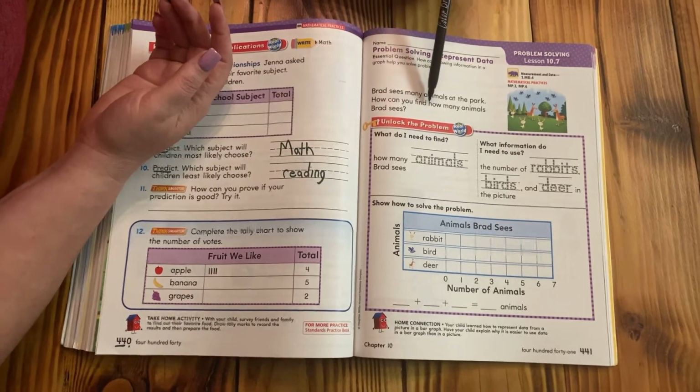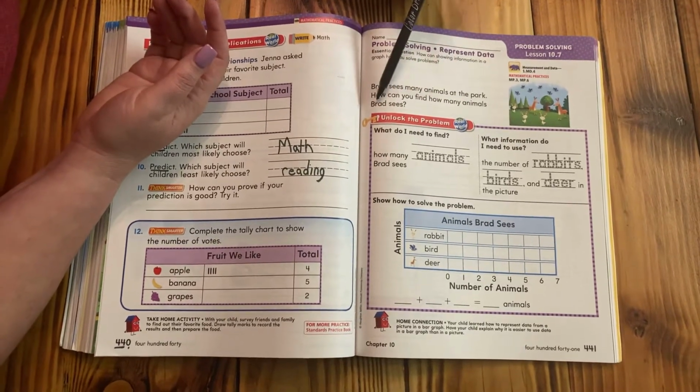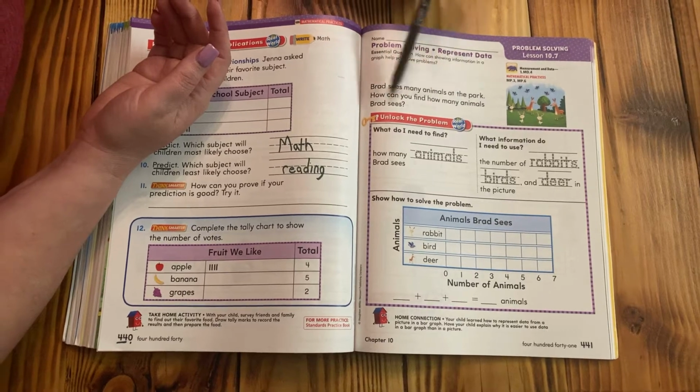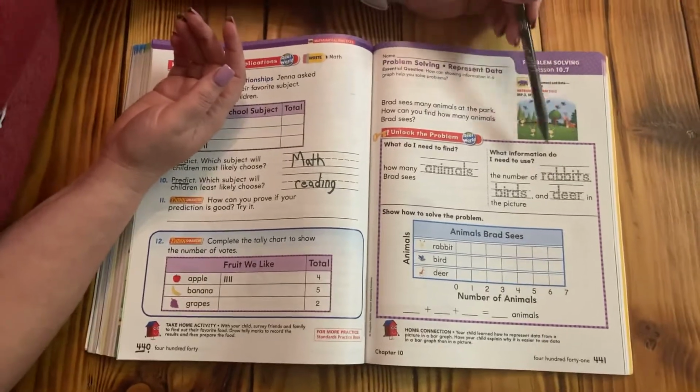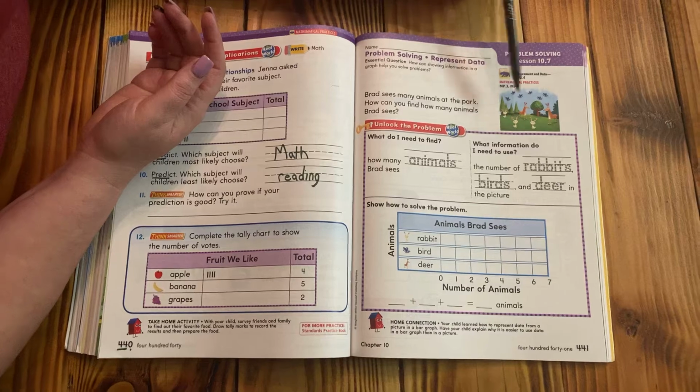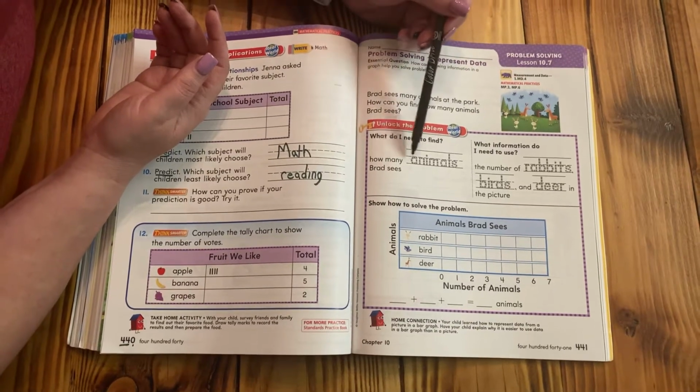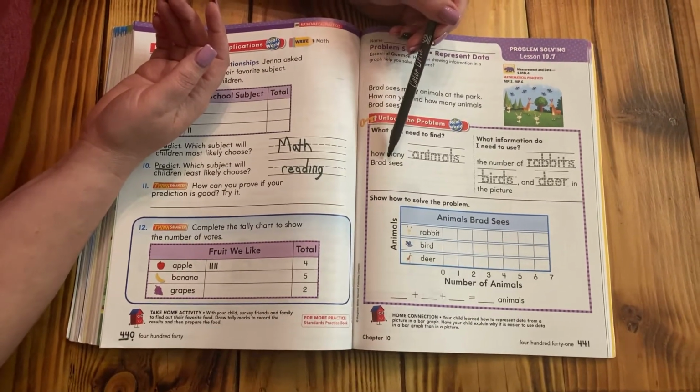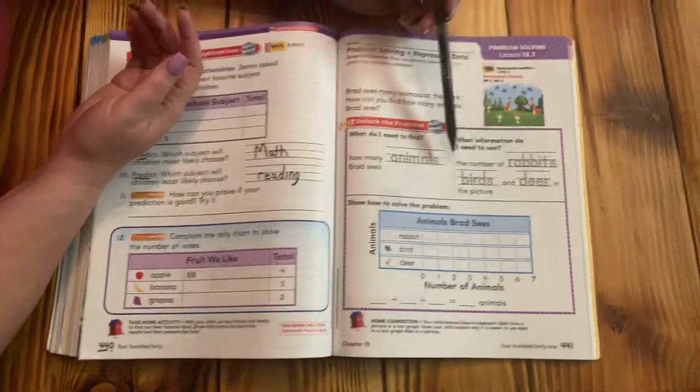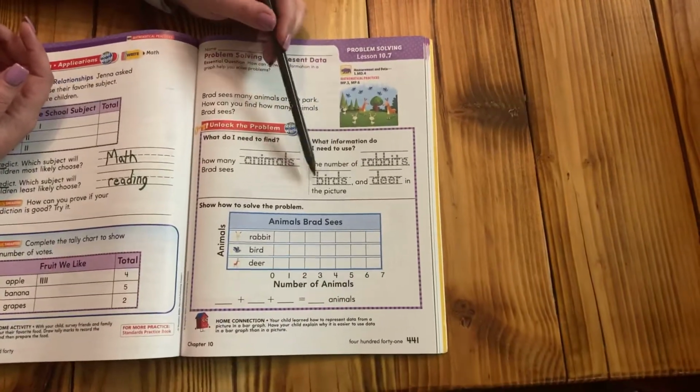How many can you find? How can you find how many animals Brad sees? Okay, so here Brad is at the park and they're showing me the picture. So what do I need to know? I need to know how many animals that Brad has seen. And the information that I need is the number of rabbits, birds, and deer.